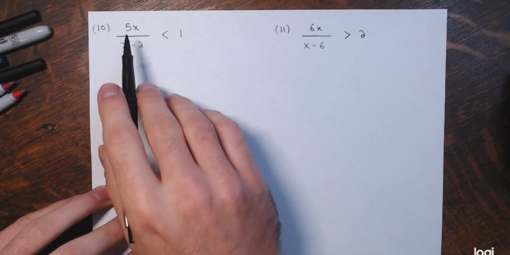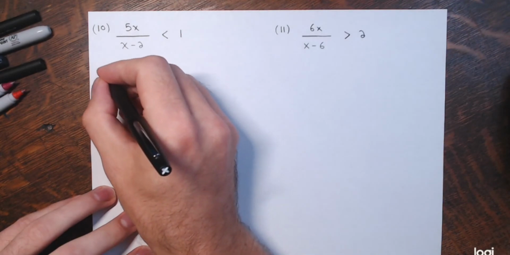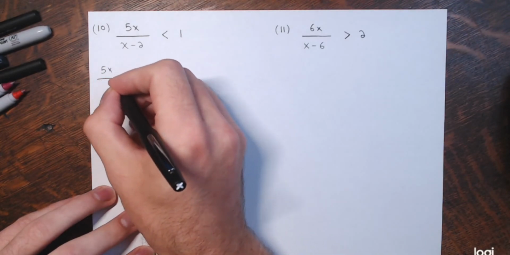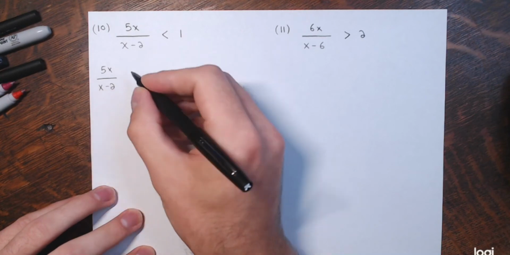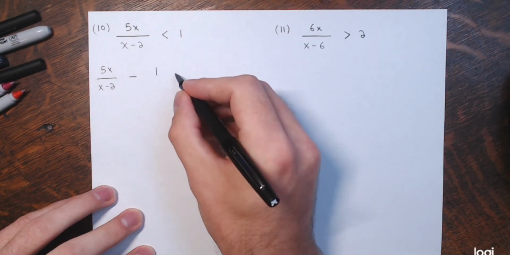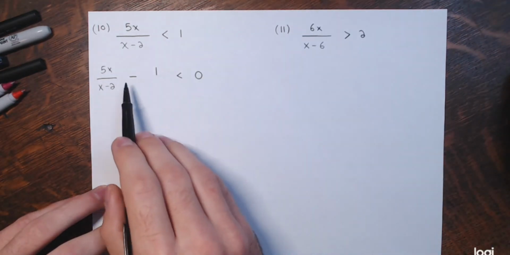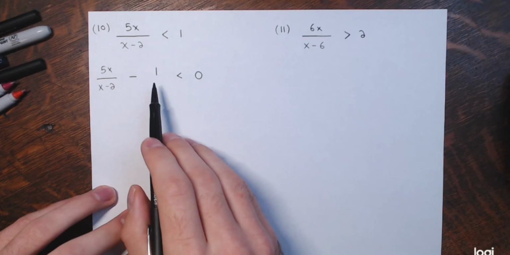All right, so same deal here. I first must subtract 1. So we have 5x over x minus 2, and then minus 1, and then is less than 0. Right. And then I want to do a subtraction problem.